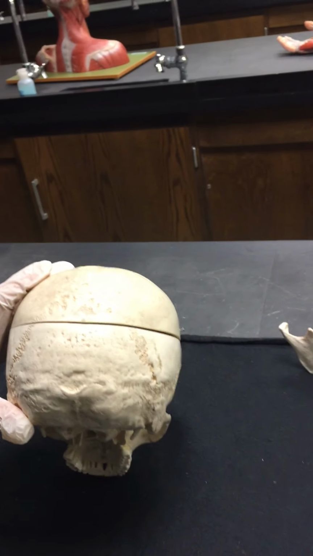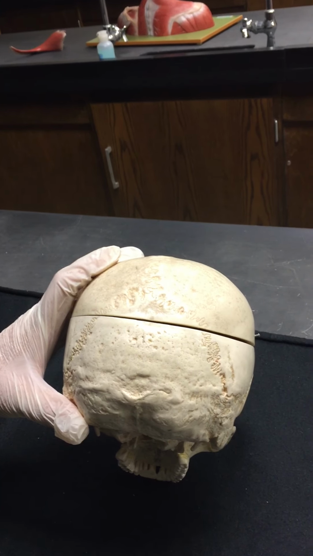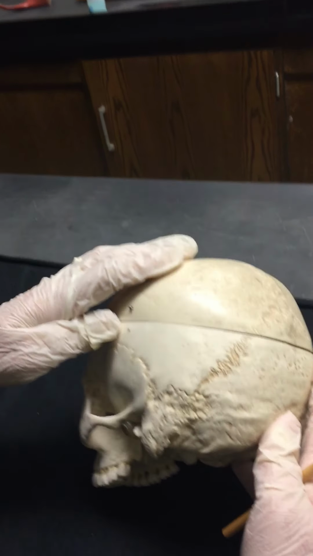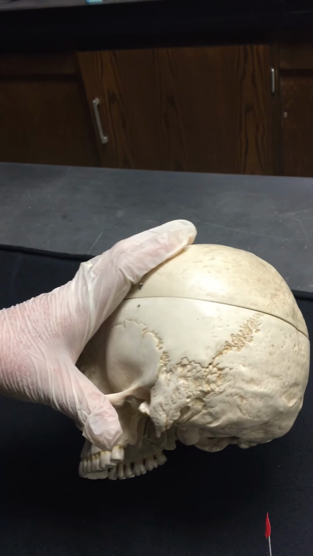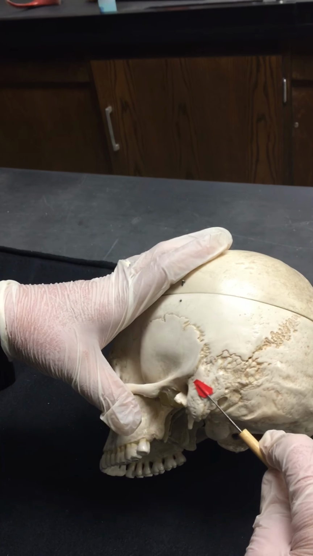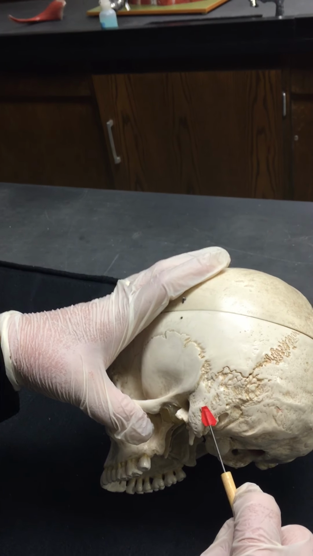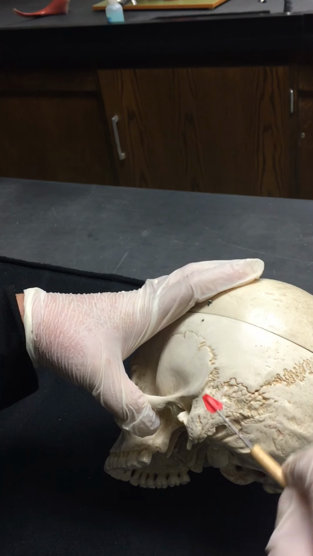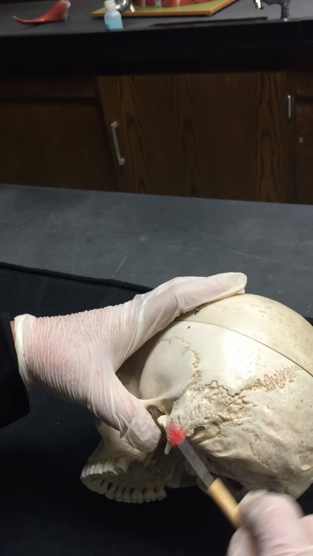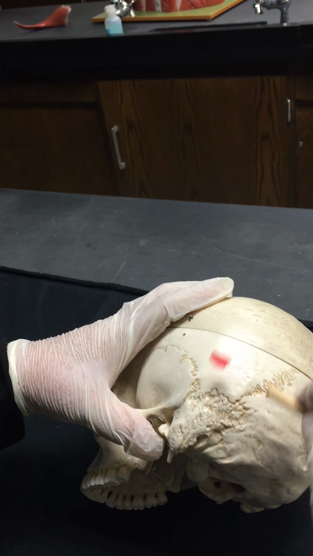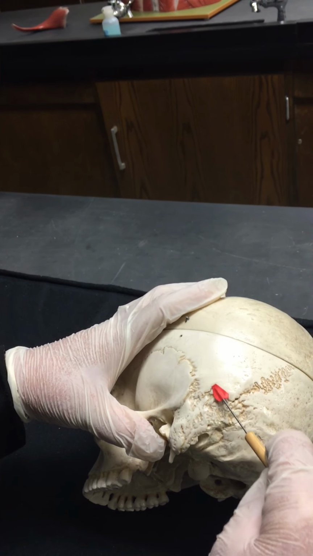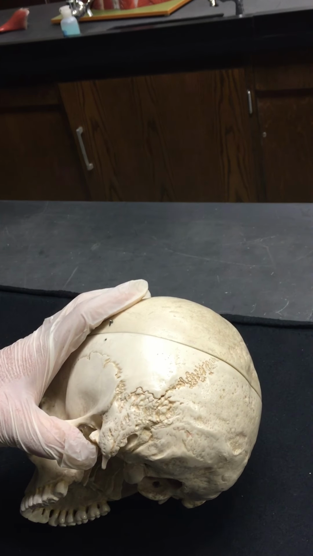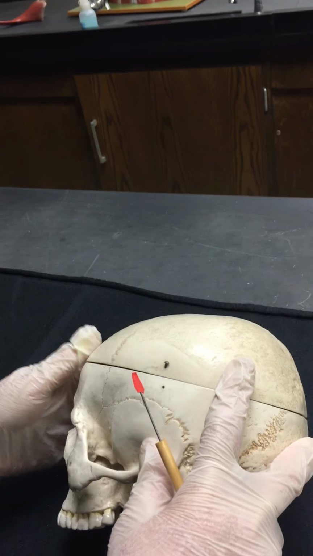The next one is the parieto-mastoid. What does that mean? It means the suture between the mastoid bone, which belongs to the temporal bone, and the parietal bone. That's combining fun. You combine two bones. Then the parieto-squamous suture.